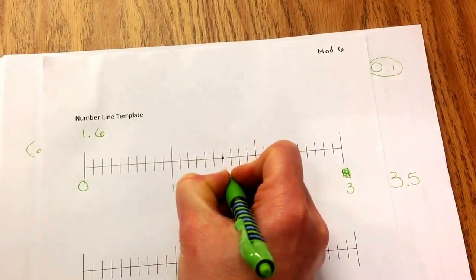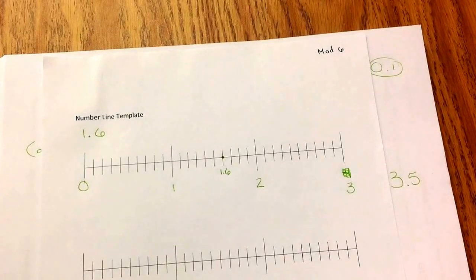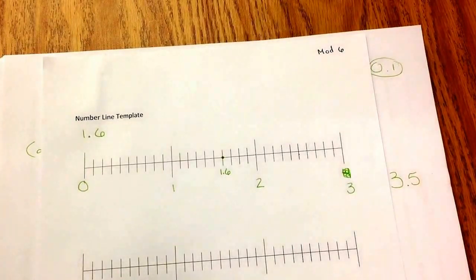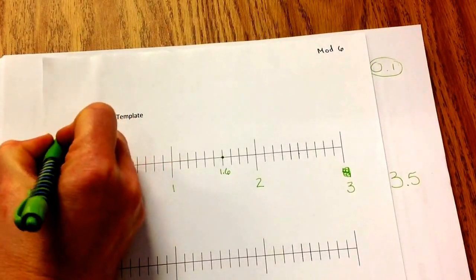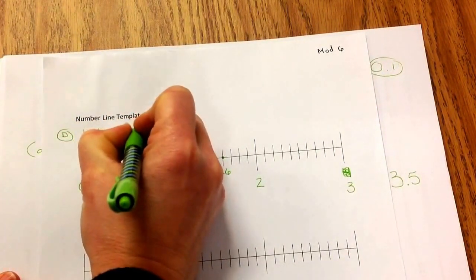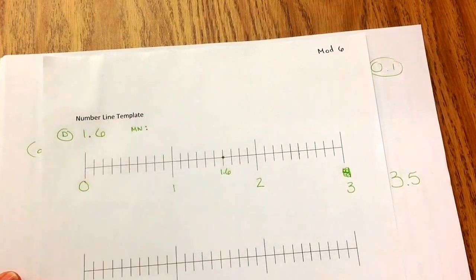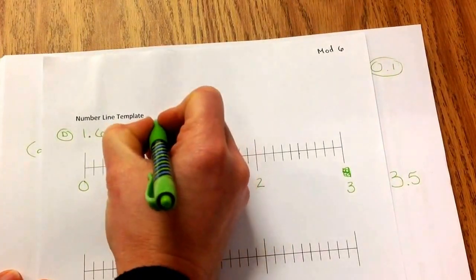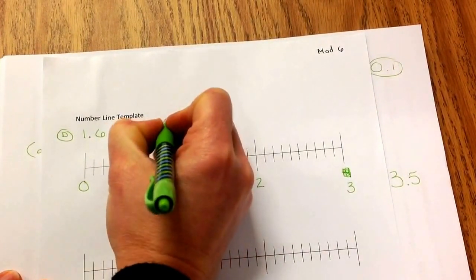So that would be 1 6/10. So that's my decimal form. This is decimal. Now, if I wanted to do a mixed number form, it would be 1 6/10.